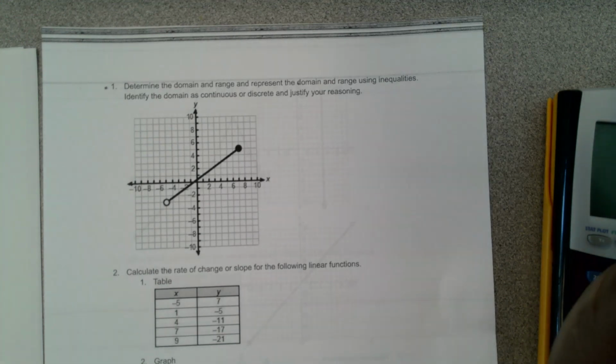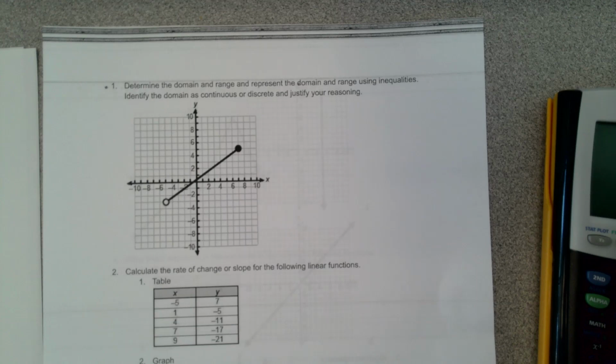I'm answering questions on determine domain and range and represent domain and range using inequalities. Identify the domain and range as continuous or discrete and justify your reasoning.